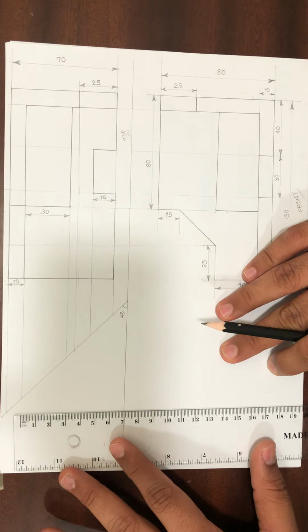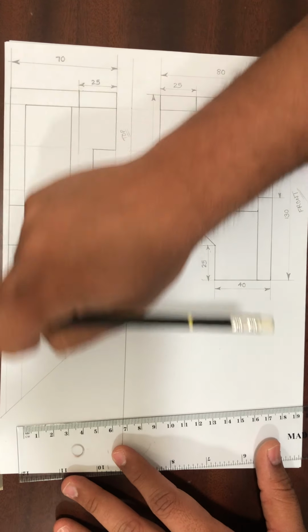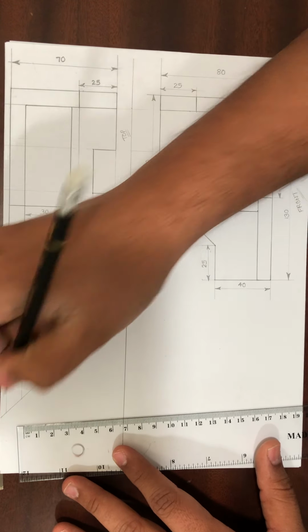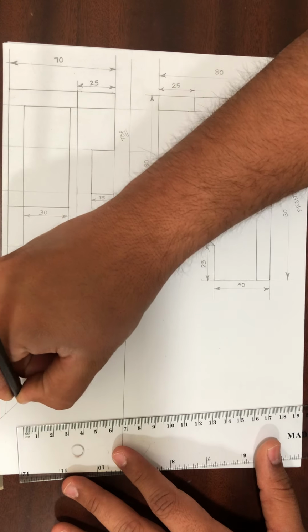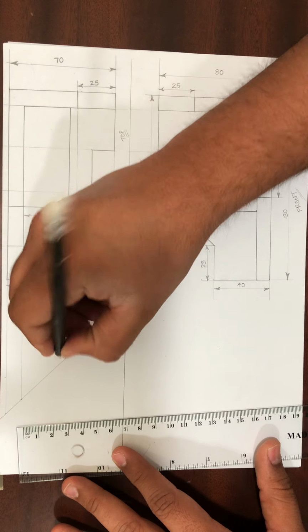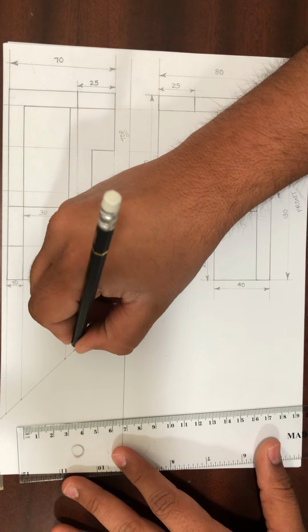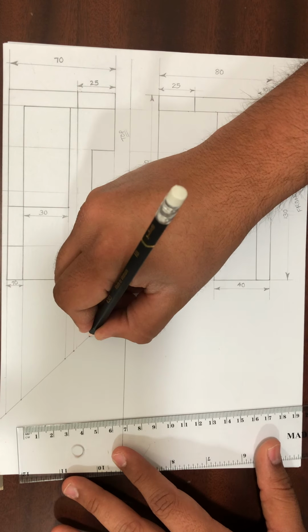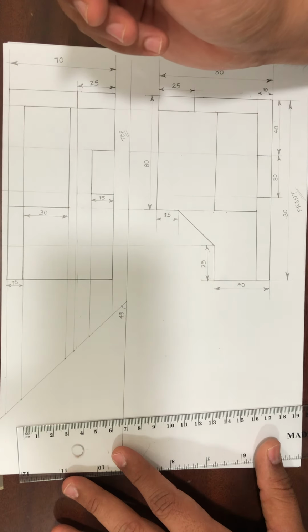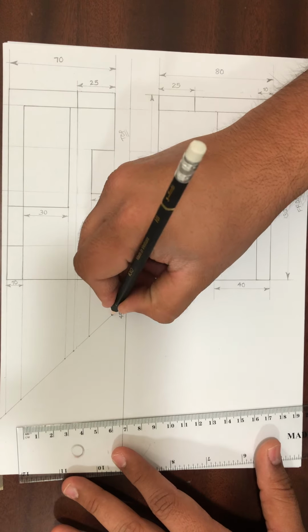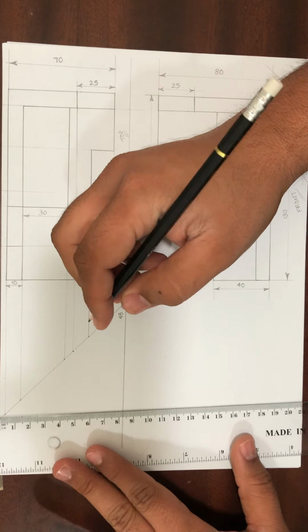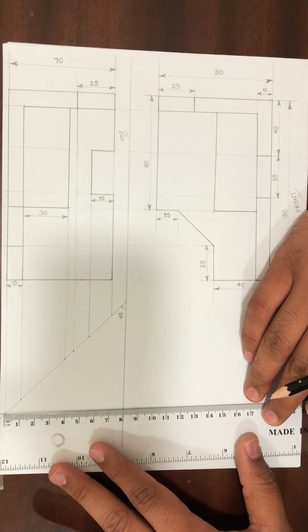Now project all the points. See, 1, 2, 3, 4, 5, 6. Total 6. You have to project all of them downside.